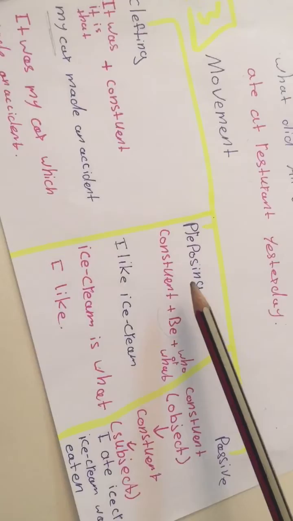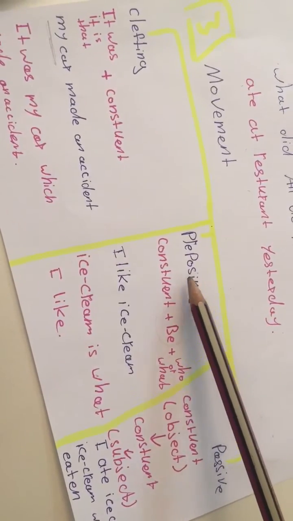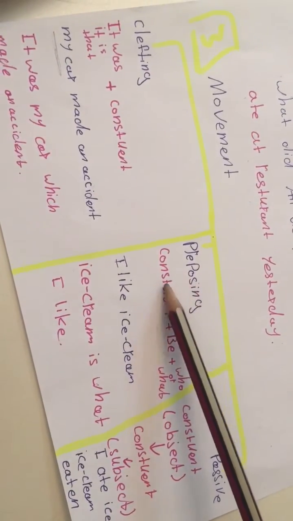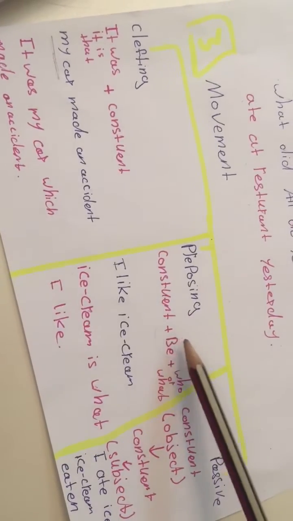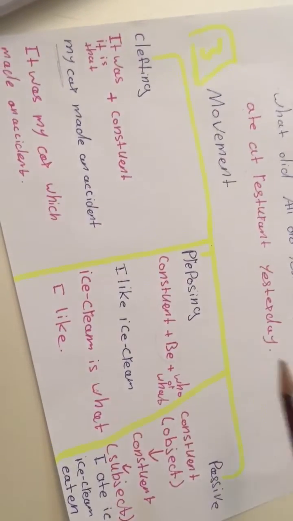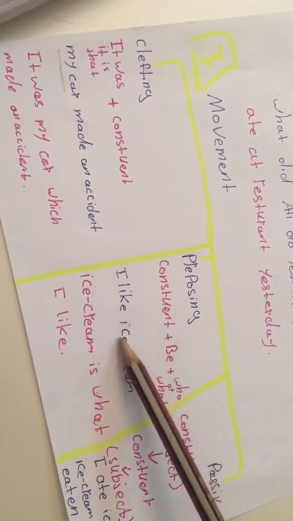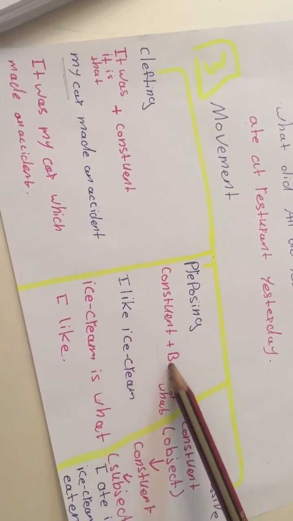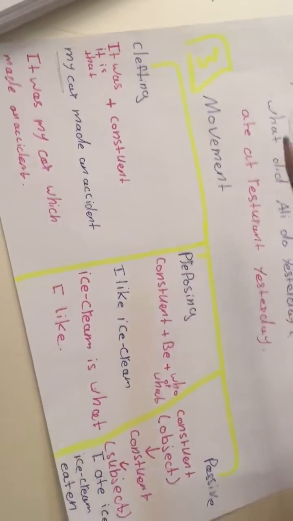Preposing means that we have to put the constituent first, then the verb to be, then who or what. Like here, I like ice cream. Ice cream is what I like.